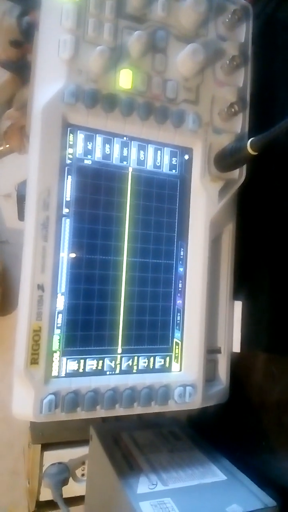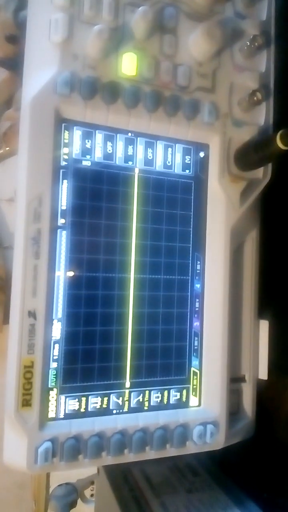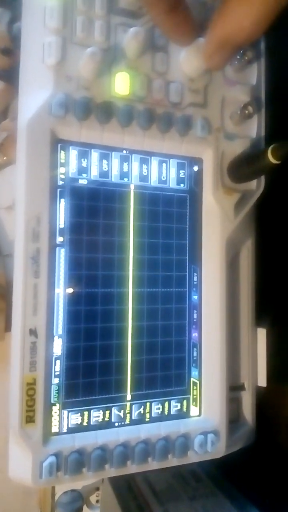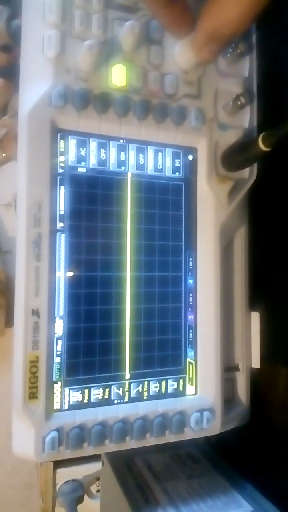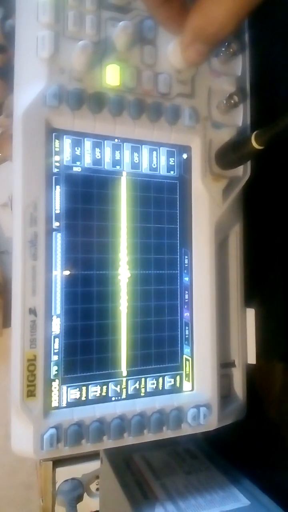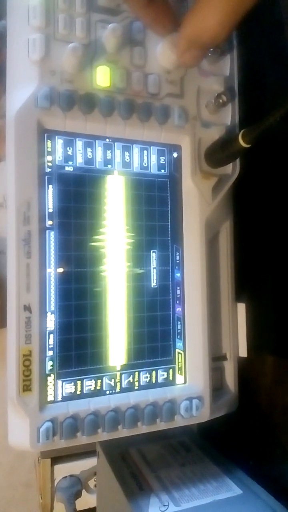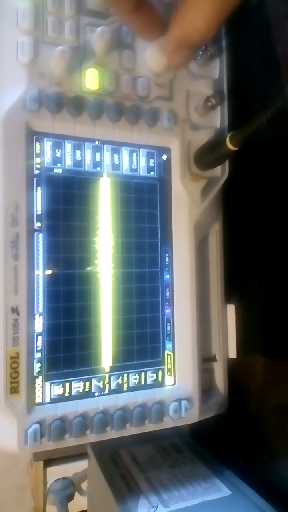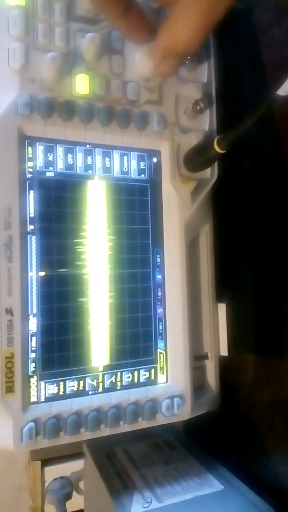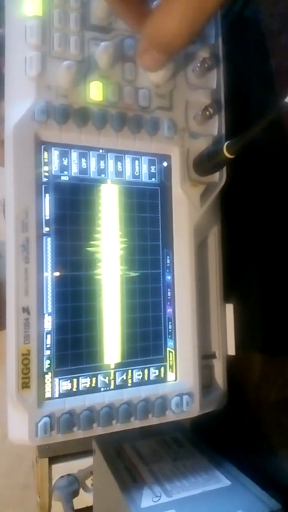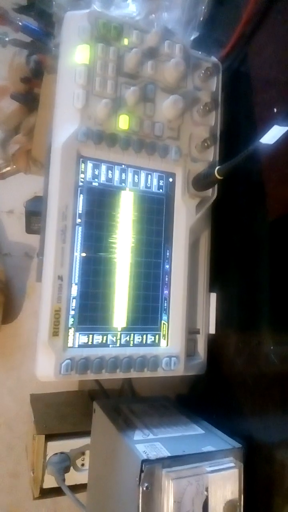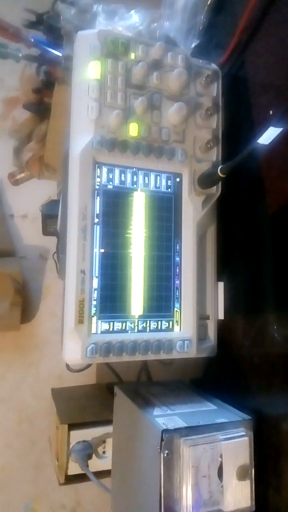So we put our line on 0. Now we can apply much more gain, and we can see the ripples. We can see the ripples of the power supply, and we can measure the ripples, the noise of my bench power supply.